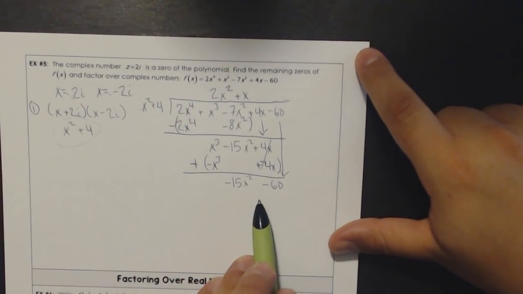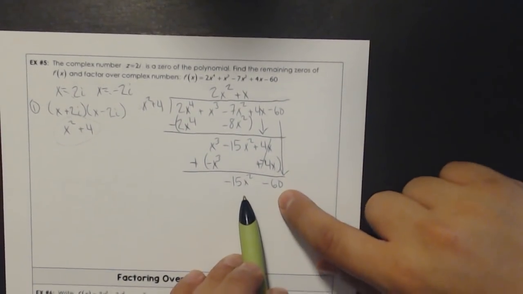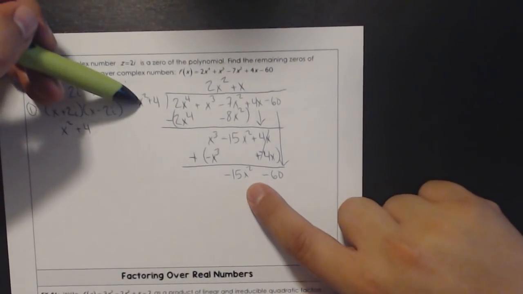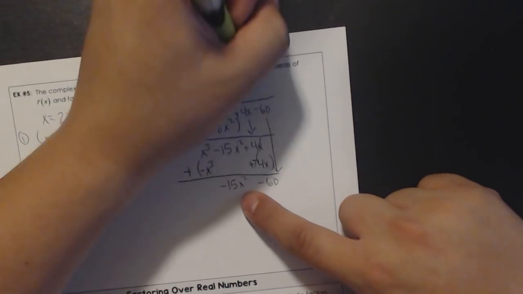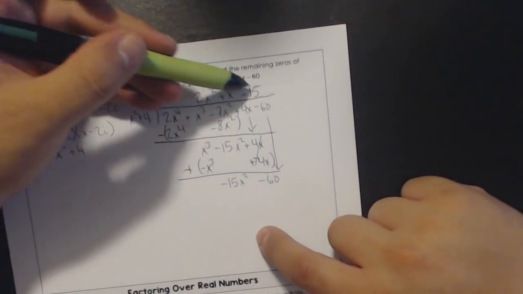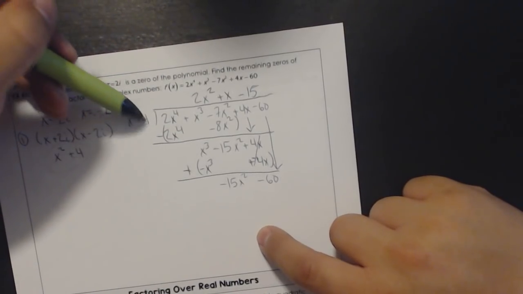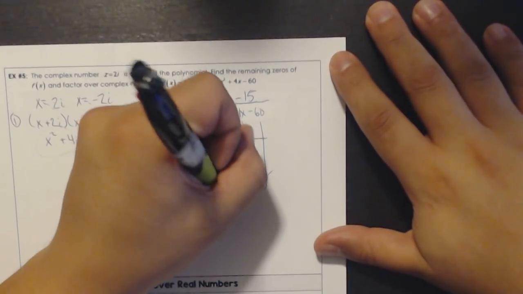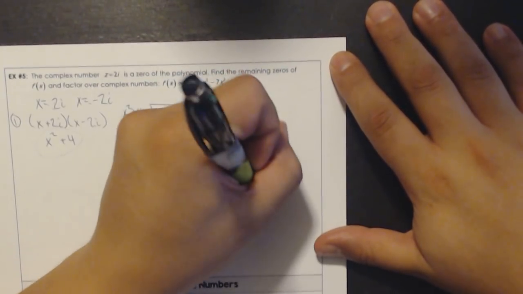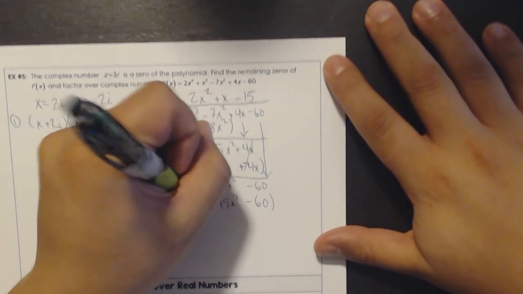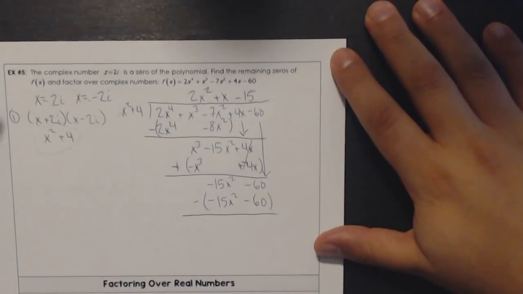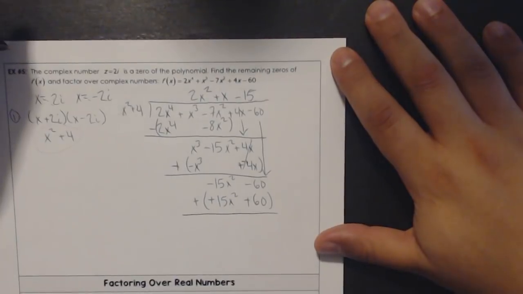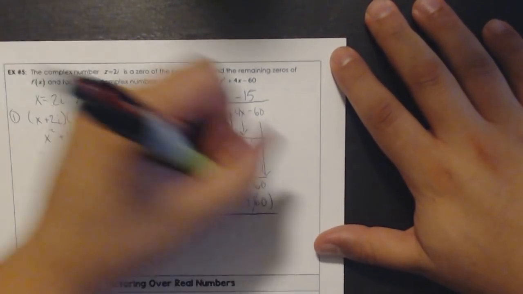And here, I just need to figure out, okay, what else do I need to do to get this? Well, for this x squared to become a negative 15x squared, I just need to multiply by negative 15. Distribute the negative 15 through the x squared and the 4. And nicely enough, we get negative 15x squared minus 60. I put it in parentheses with a minus sign on the outside. And then after that, we need to distribute the negative through, so we get a change of sign on all of these. And sure enough, these both cancel out. We get a remainder of 0.